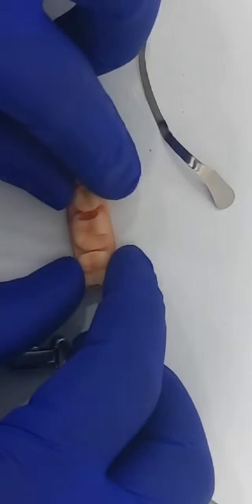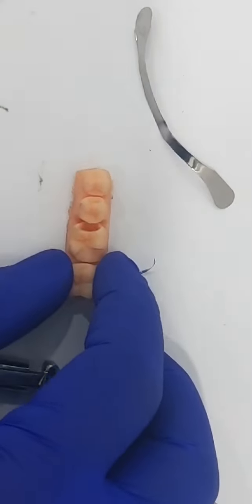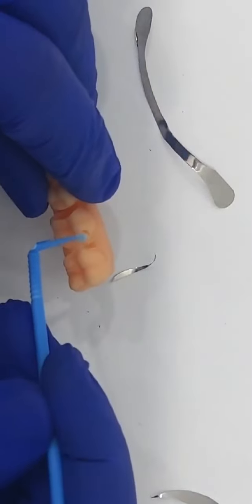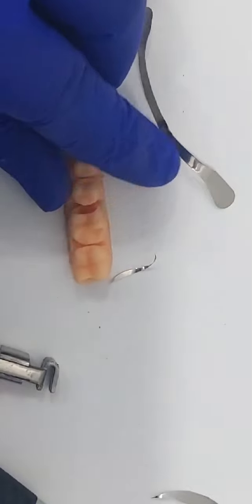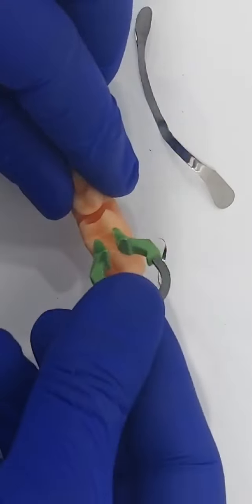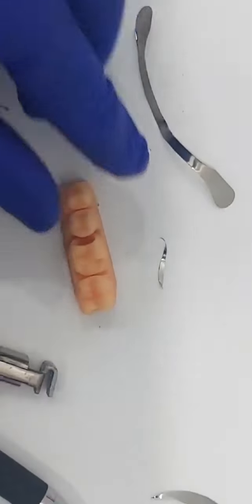Then we've got the missing buccal wall. I'll probably do a post on that one pretty soon. But basically you want to rebuild that missing wall before you place your sectional. Otherwise, what will happen is your separation ring will just collapse.